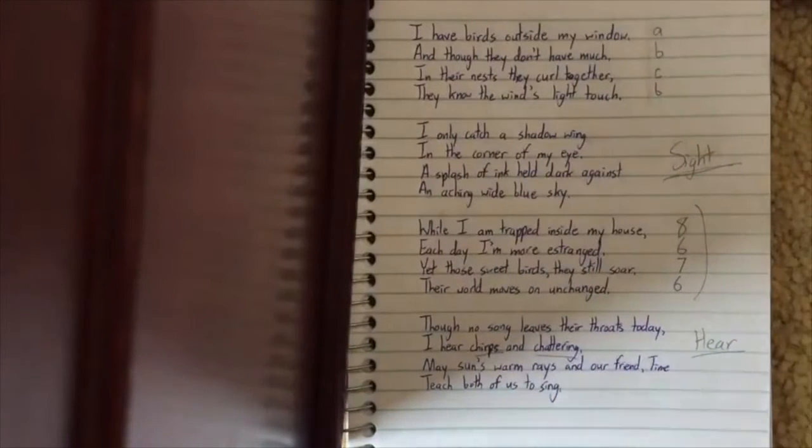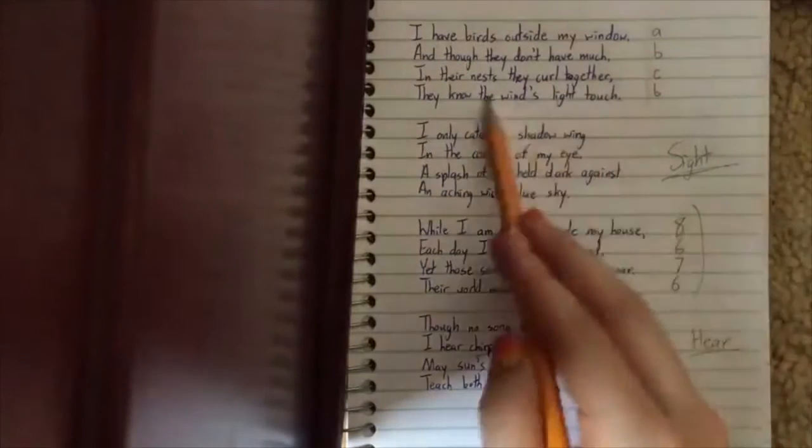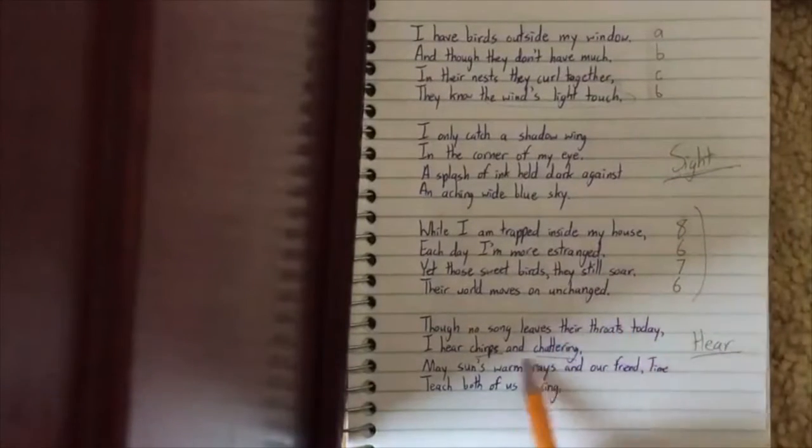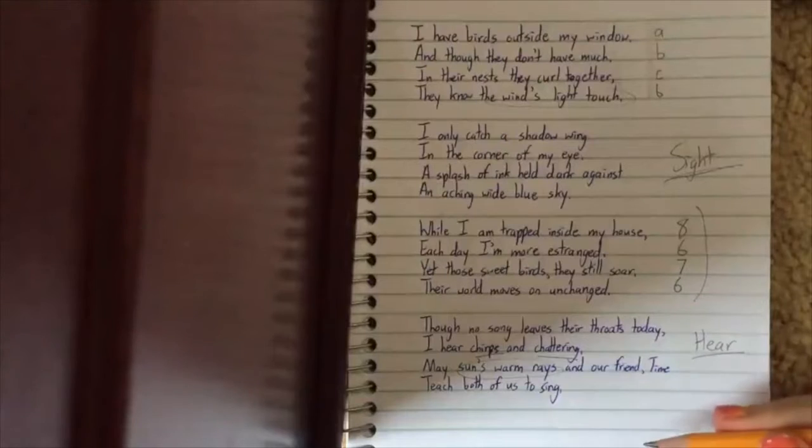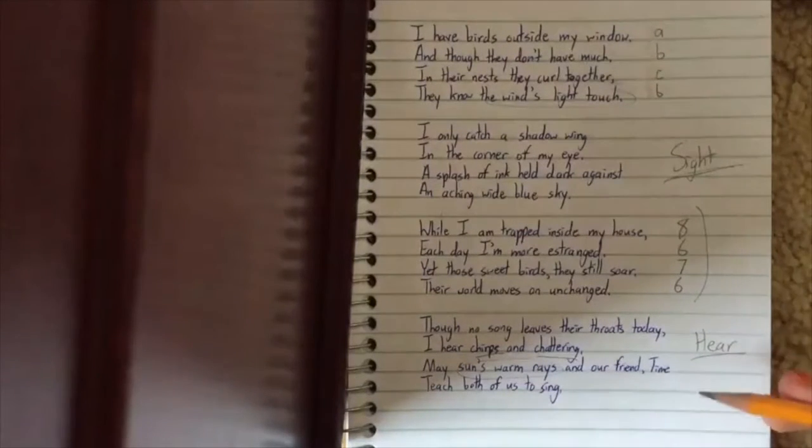And then finally, we have a couple of examples of tactile imagery, which appeals to the sense of touch. So I talk about the wind's light touch or sun's warm rays. Those are things where the reader can imagine the feeling of a breeze or the warmth of the sun, and it just helps bring the poem to life.